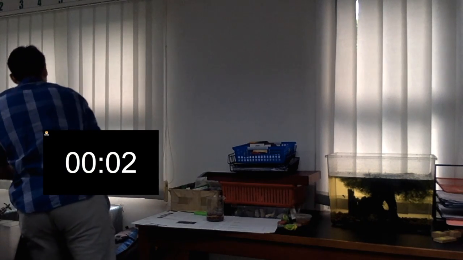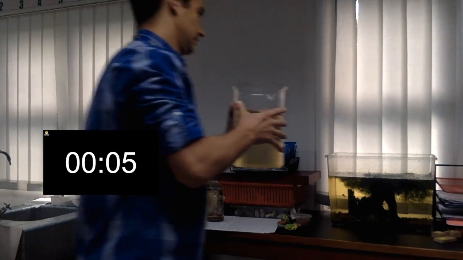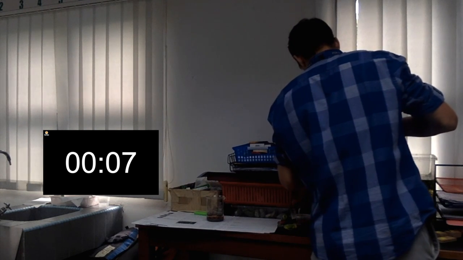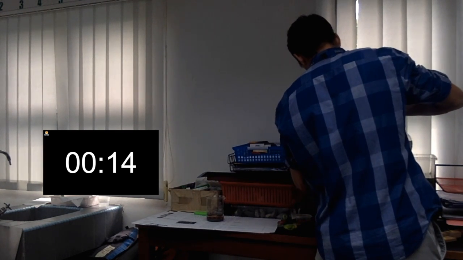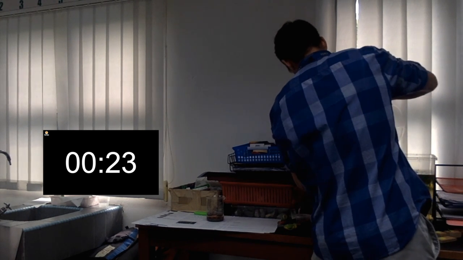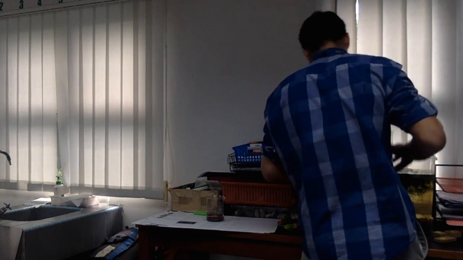But there's one more step, because as we know, we can't bring the fish tank to the sink. So we need to come up with a way to factor in how much time it's going to take for me to walk from the sink to the fish tank and how many trips I'll have to take. 3,000 milliliters in the tank.